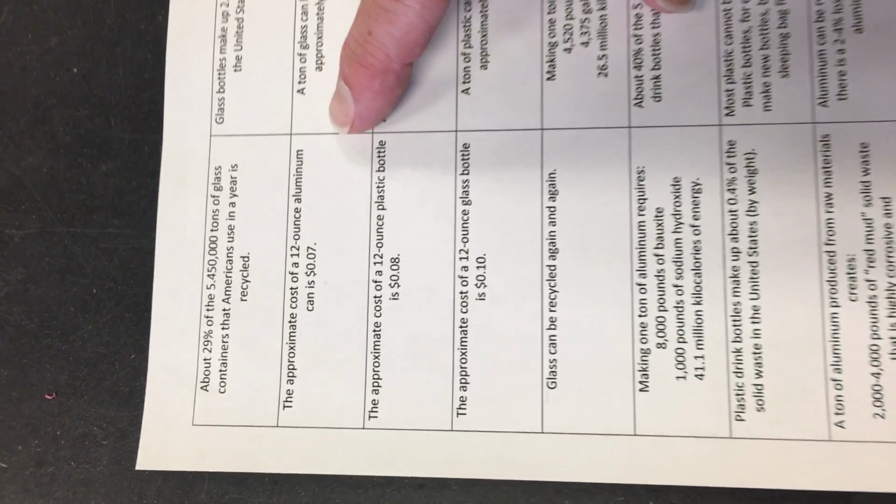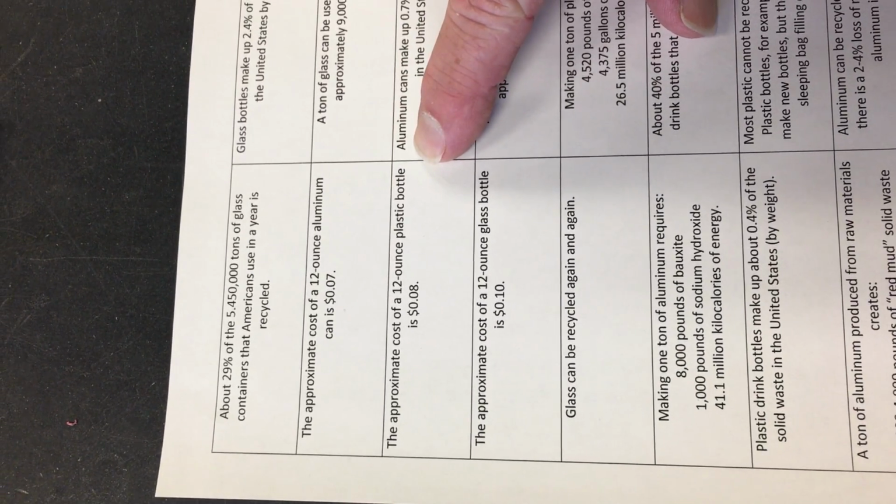There's 21 cards, there's 3 materials. So that's how we can separate them into 7 categories. Once you have these separated into your 7 categories, you are going to create a bar graph on one of the categories. For example, we're going to take a look at the approximate cost to make an aluminum can, a plastic bottle, or a glass bottle.